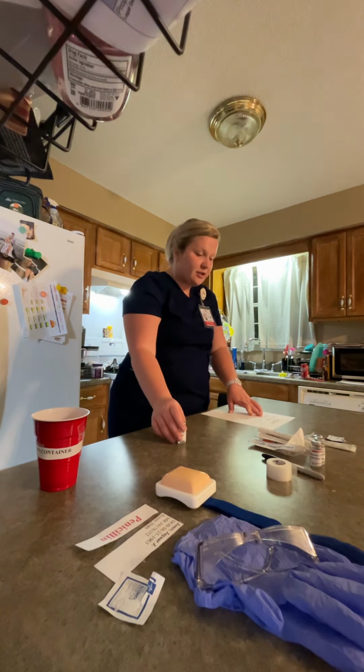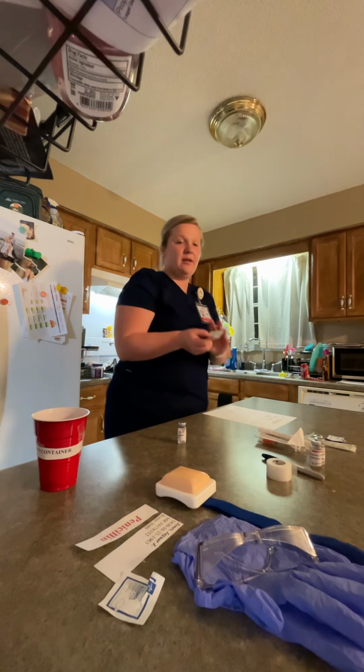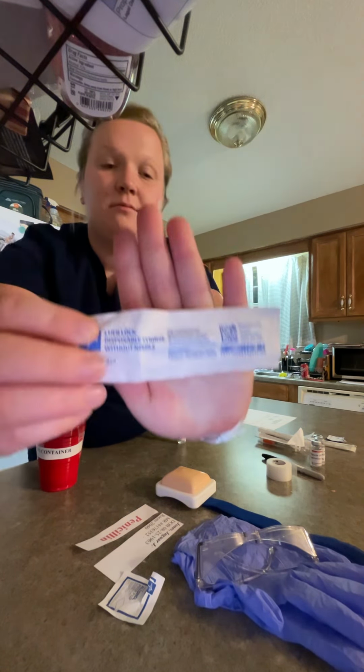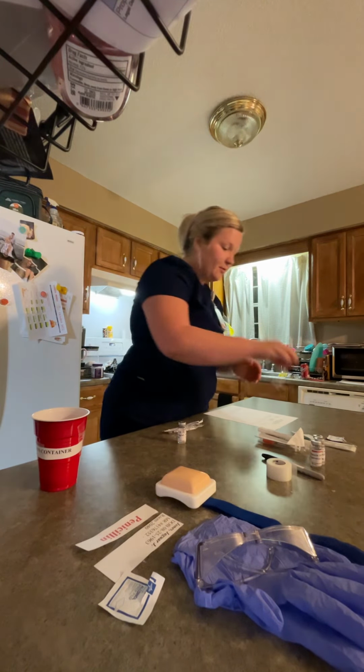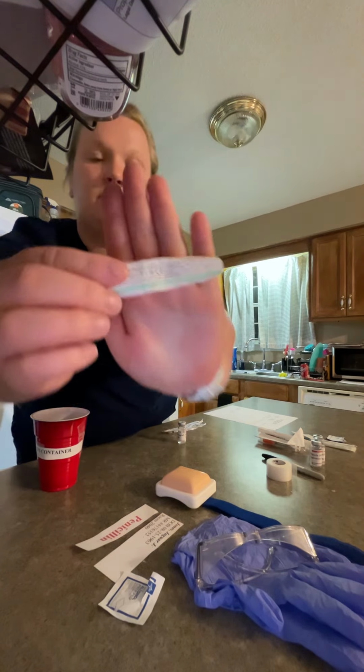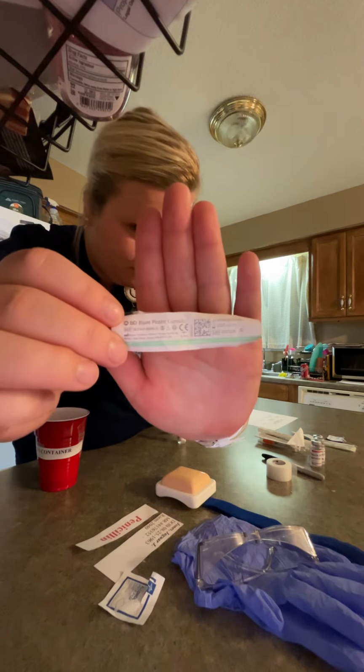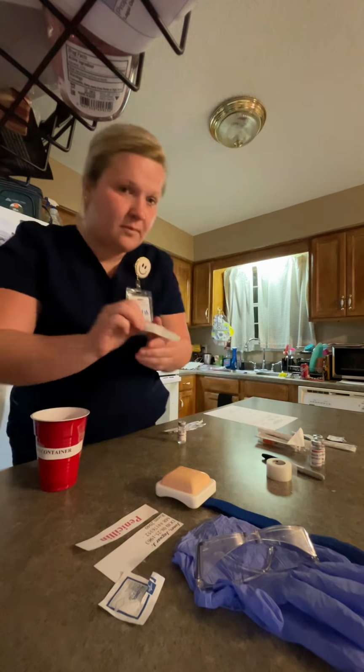This is an intramuscular injection, so I need a 3 milliliter syringe, a blunt tip cannula, and a 23 gauge needle. I'm going to put all the other vials and supplies to the side since I will not be needing those.